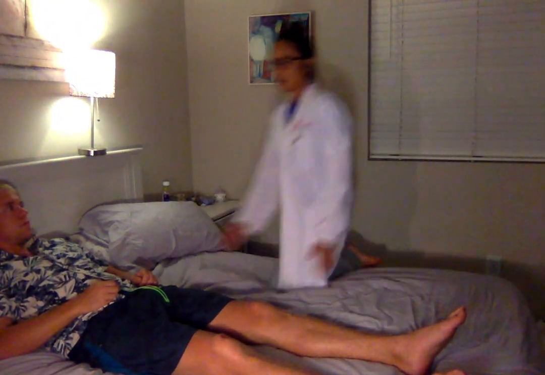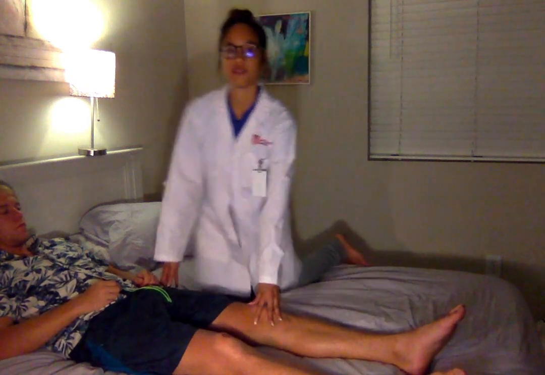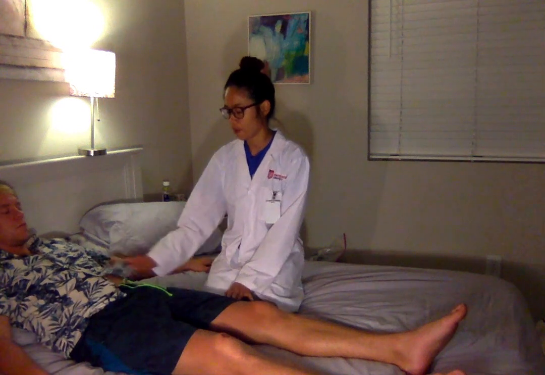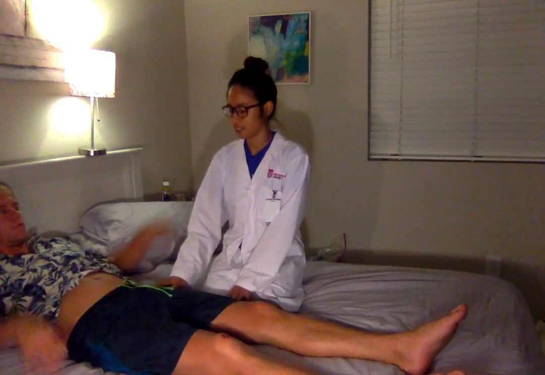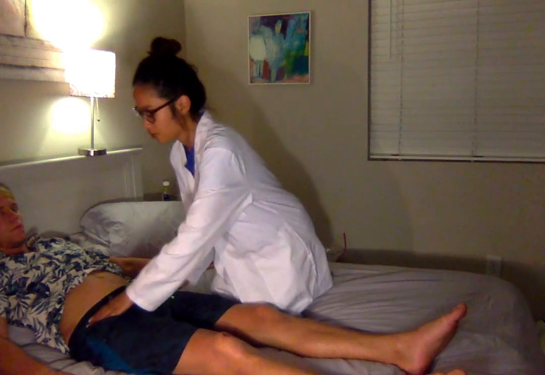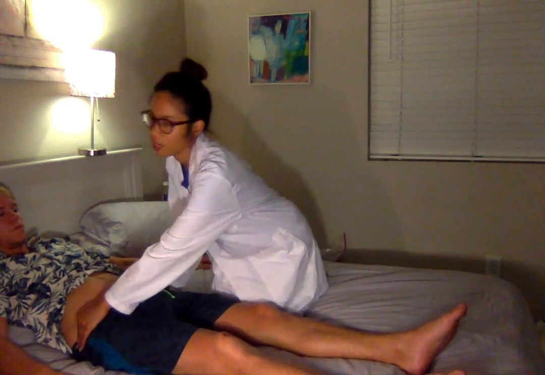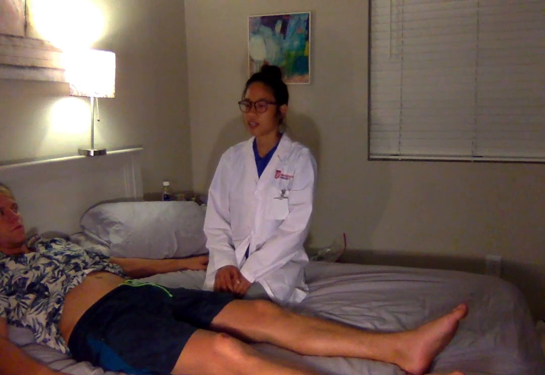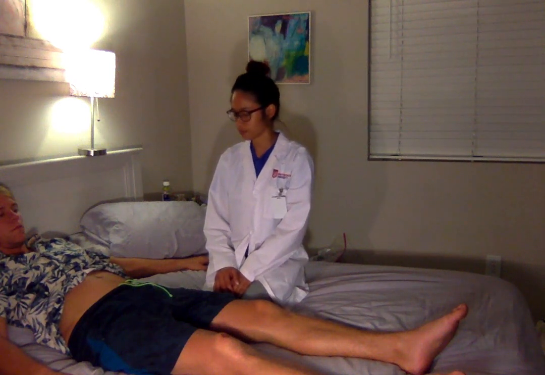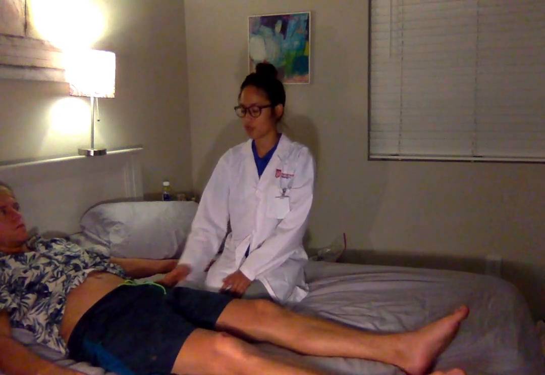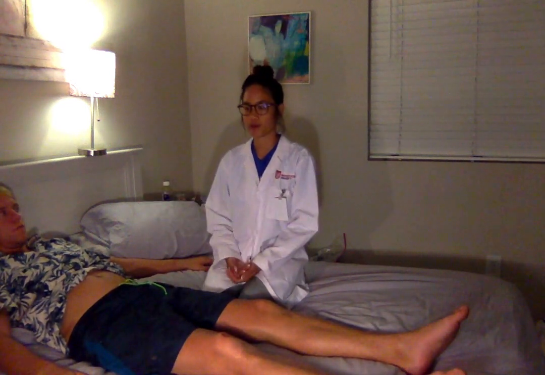Okay, so after inspection of the hips, I'm going to go ahead and palpate the anterior superior iliac crest, the greater trochanter, as well as the posterior superior iliac crest and the sacroiliac joint, which we'll do as he turns backwards.